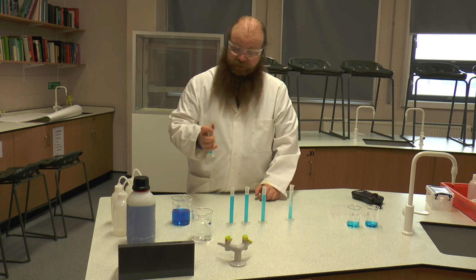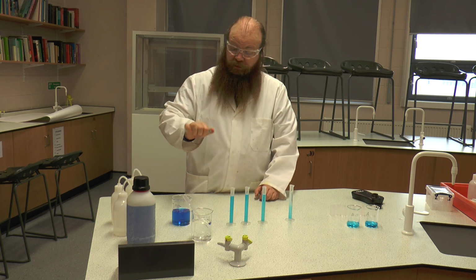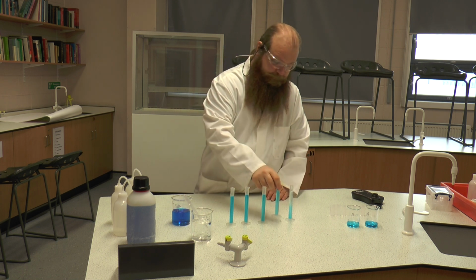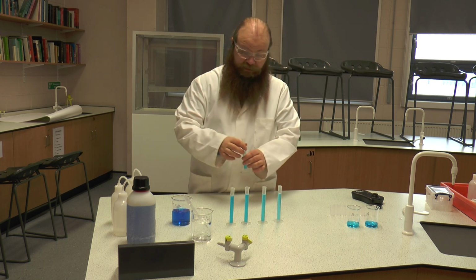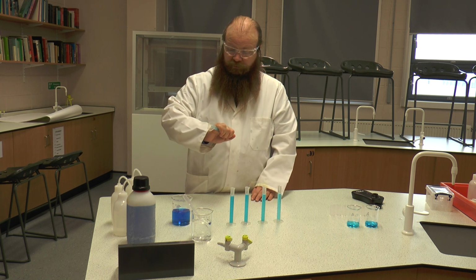Now notice on the bench I'm keeping the solutions in order. You can label them with their concentration because obviously you don't want to get them mixed up, otherwise your graph will not work.